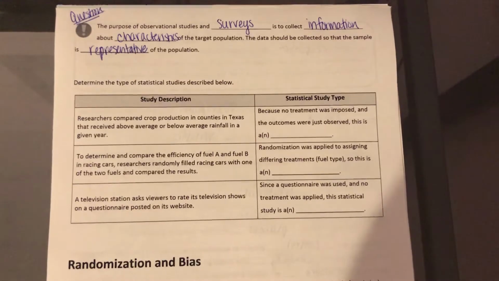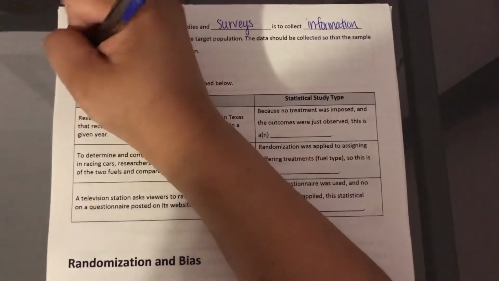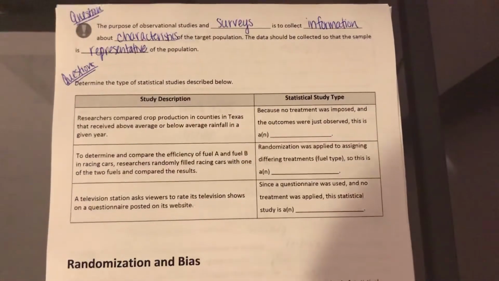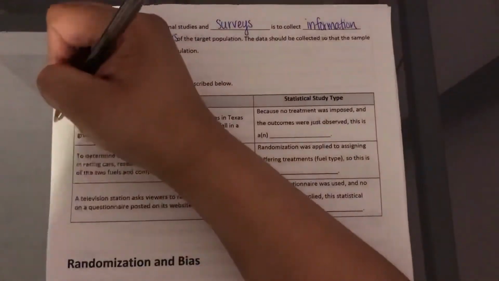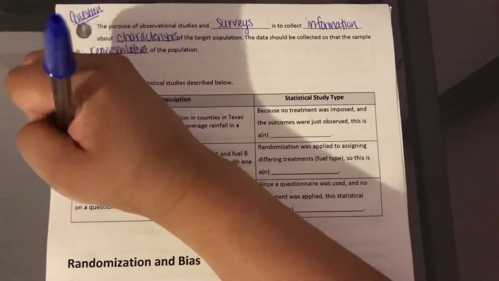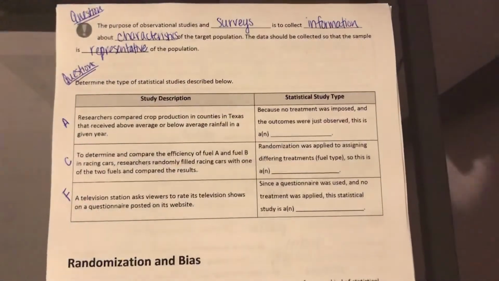Okay. Determine the type of statistical studies described below. So before we move on to this one, I do want to say this is going to look familiar if you are doing the activities, because this is another one of the questions that's going to get presented on there, but they don't give you all of the scenarios. So in the tutorial, they're going to give you like A through F. This was scenario A, this was scenario C, and this was scenario F. So they didn't give you all of them on this worksheet.